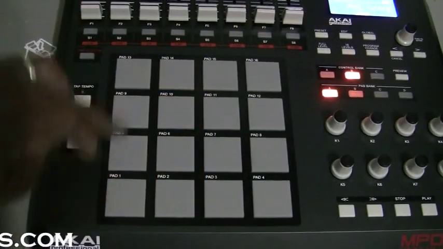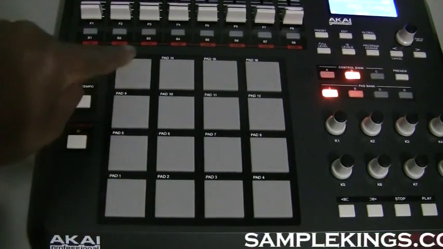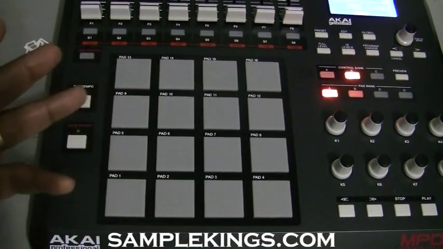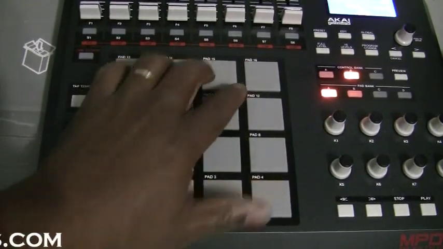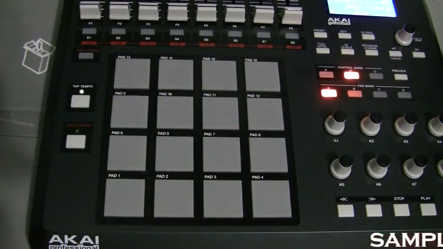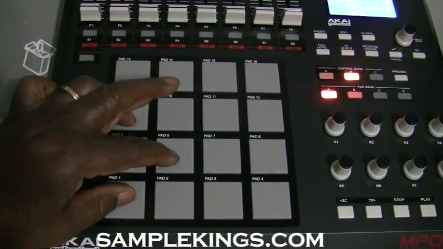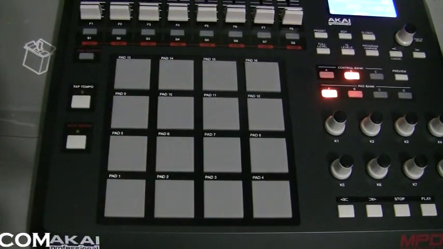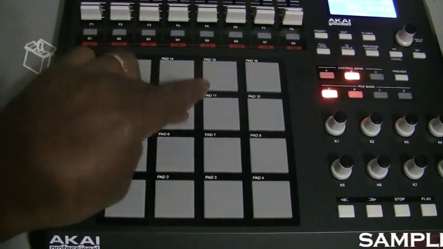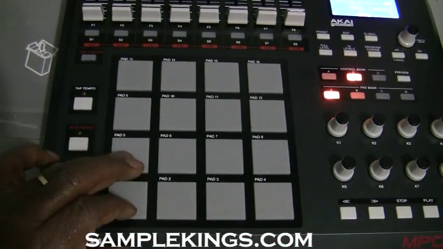Pads: 1, 2, 3, 4, 1, 2, 3, 4, 4x4, 16 pads. These pads are typical MPC pads. Pressure sensitive, and you can change the sensitivity of each one of these pads as well. And we use these to trigger, let's say, maybe a drum machine. If we want to play a chord, hit 3 of them down. You can control or hit, let's say, a keyboard or something, or as I said, percussion or effects, whatever you have these pads assigned to.